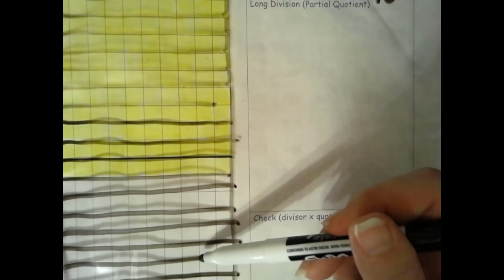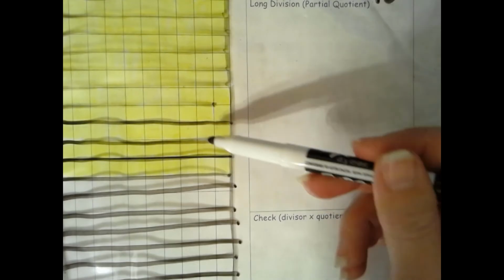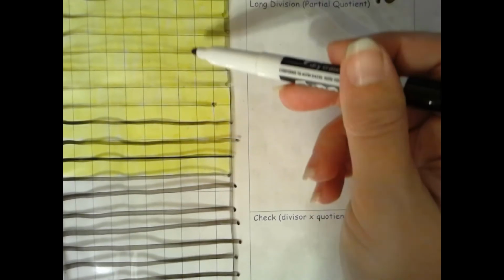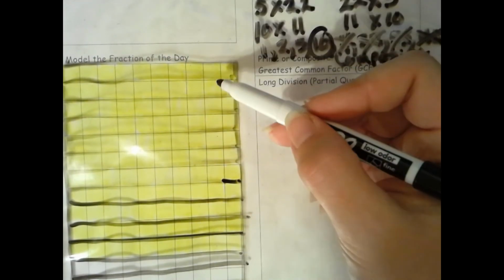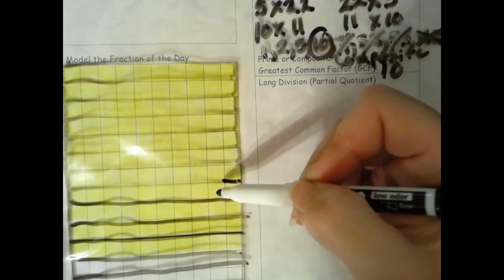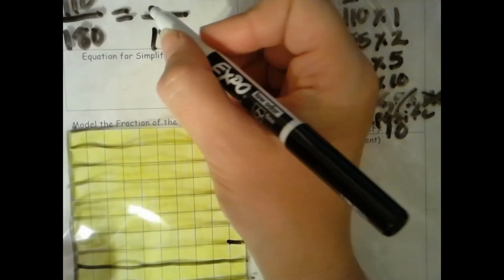There's no remainder. So 10 is our greatest common factor. Let's go ahead and count up our total groups of 10. 1, 2, 3, 4, 5, 6, 7, 8, 9, 10, 11, 12, 13, 14, 15, 16, 17, 18. Total groups. We have 11 shaded in.